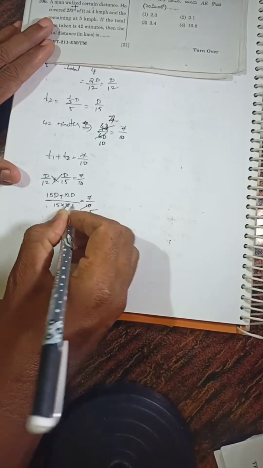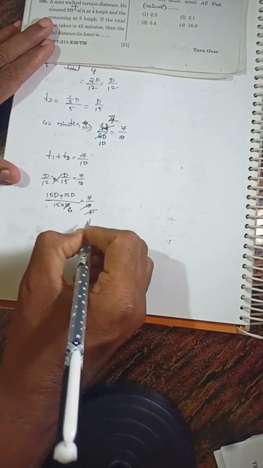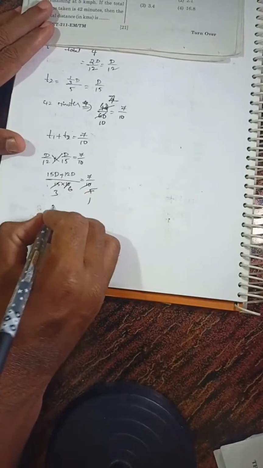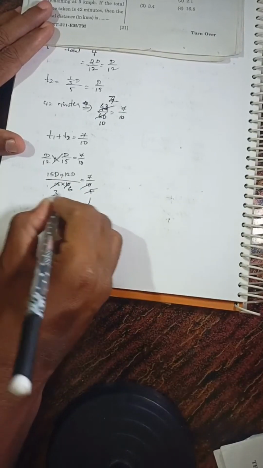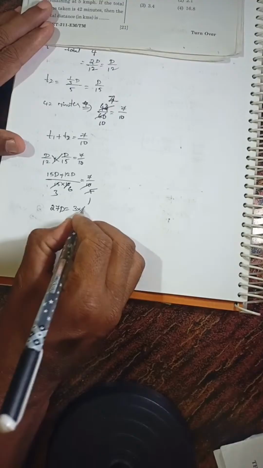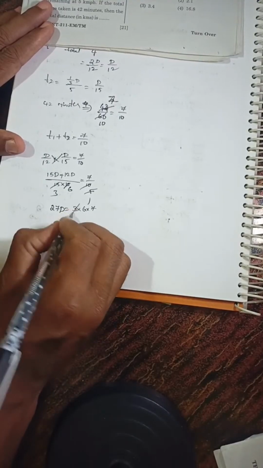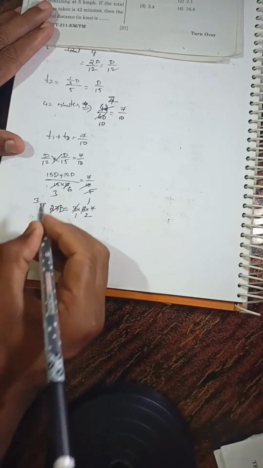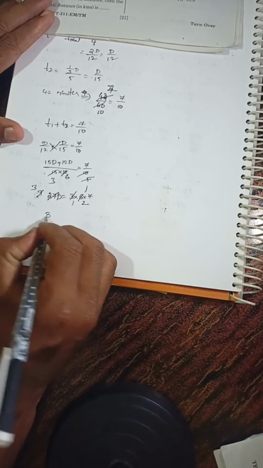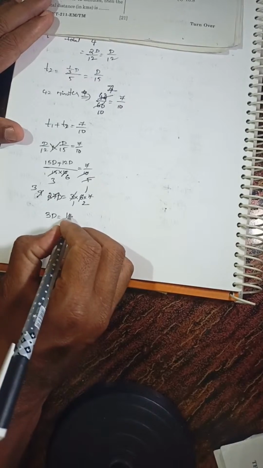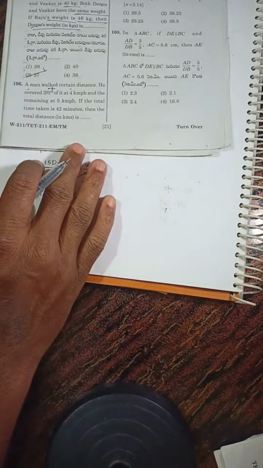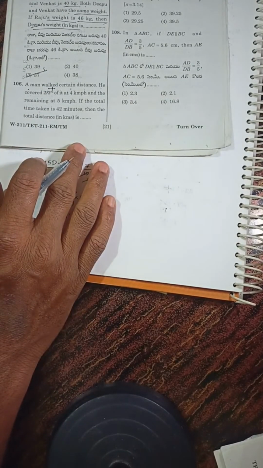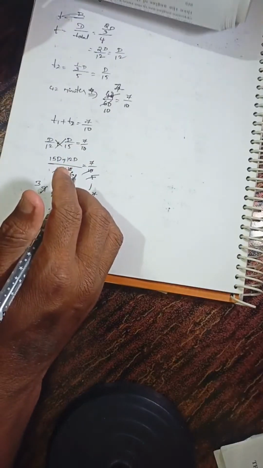15 into D becomes 15D, 6 into D becomes 6D, 15 into 6 is 90, is equal to 7 by 10. Sorry, first distance is how much?